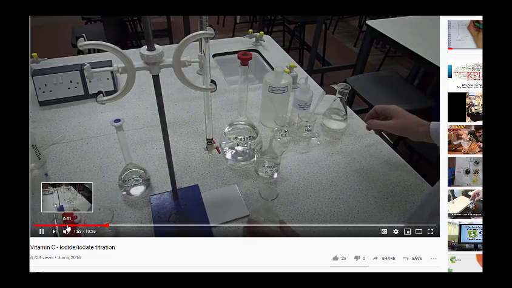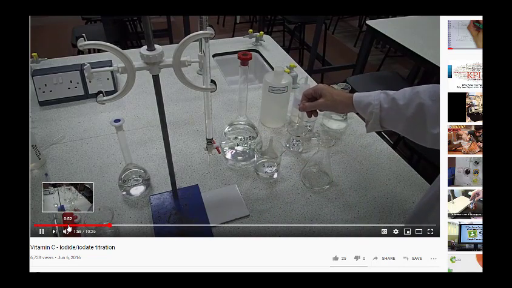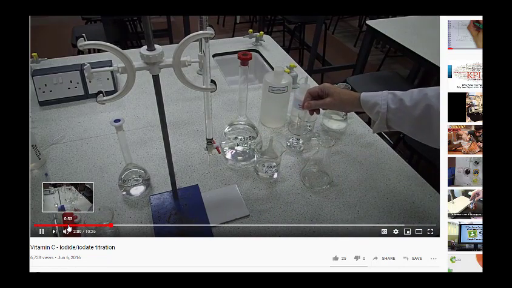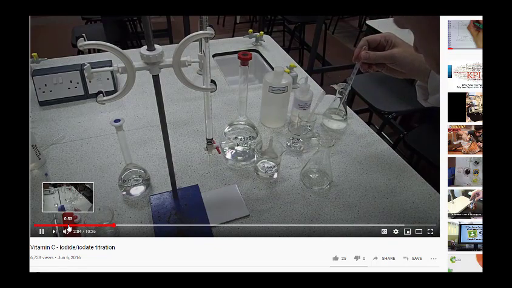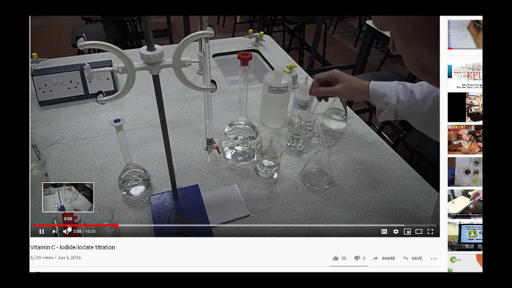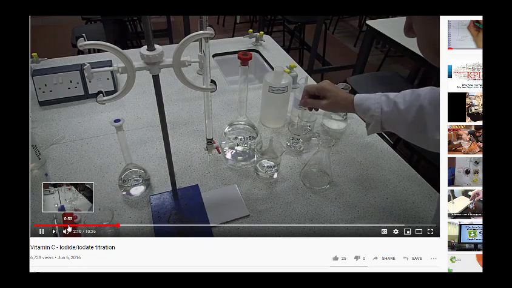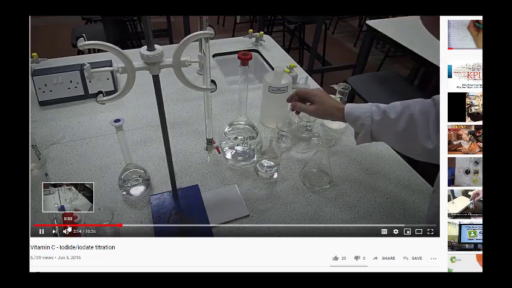During the titration, what we need is 5 mils of this 0.1 molar potassium iodide, so I just crudely measure that out using the graduations on this pipette here. So that's 2, that's 4, and that's 5.